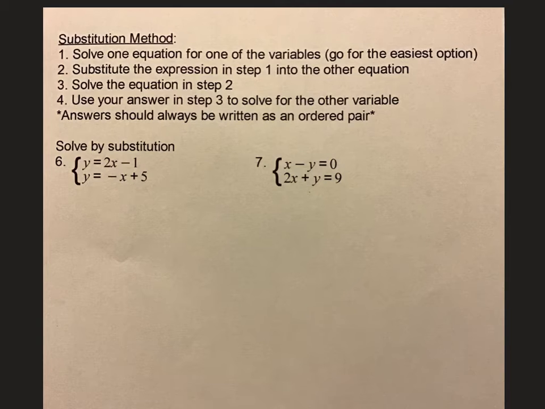So we're starting a little bit easier. In number 6, I went ahead and gave you an example where both of them were already set equal to y. Now, if you have equations where both of them are already set equal to the same variable, you're essentially just setting them equal to each other. So you could look at it as saying, okay, well, I'm taking my 2x minus 1 and I'm plugging it in for that other y value since it's equal to y. So 2x minus 1 equals negative x plus 5.